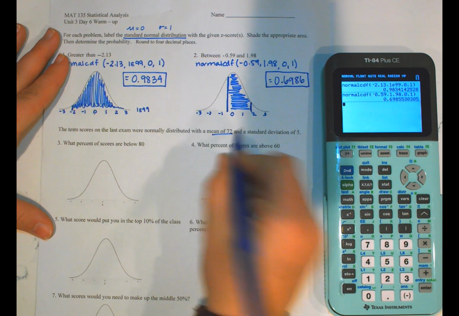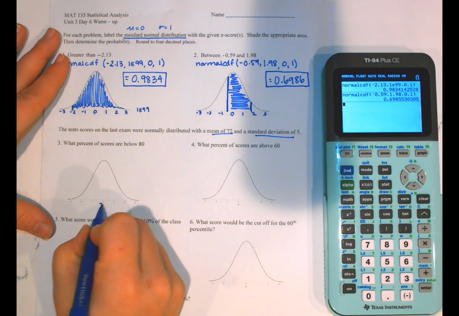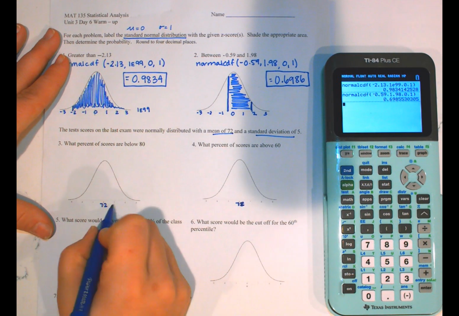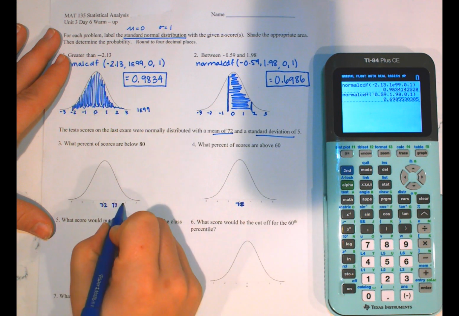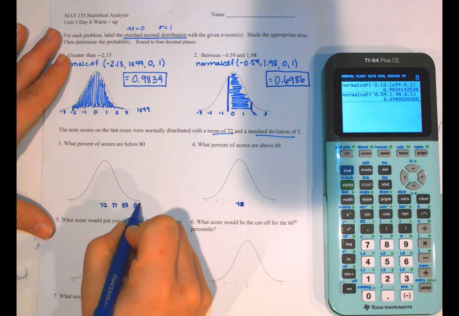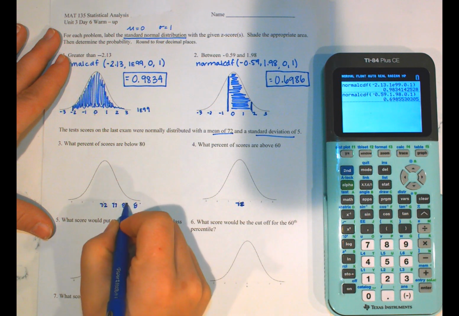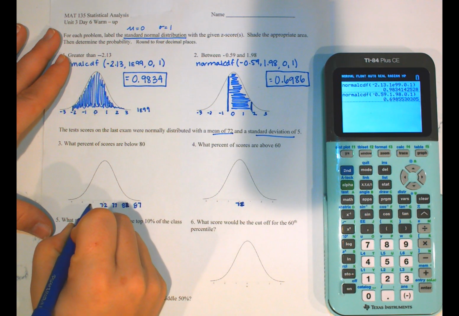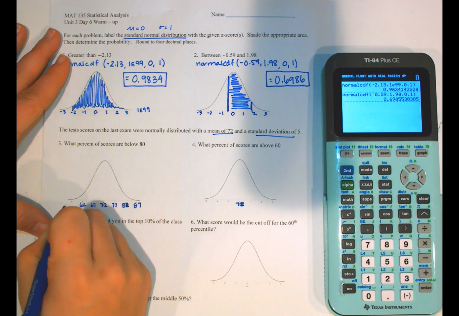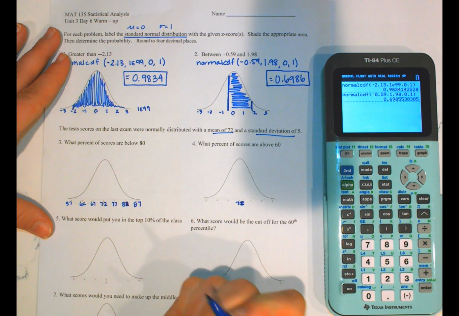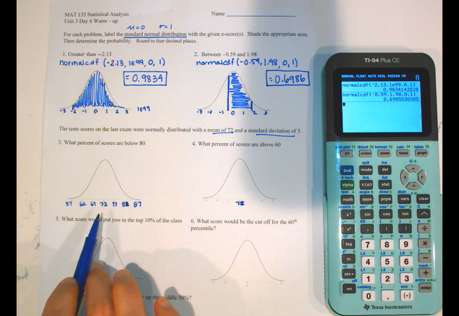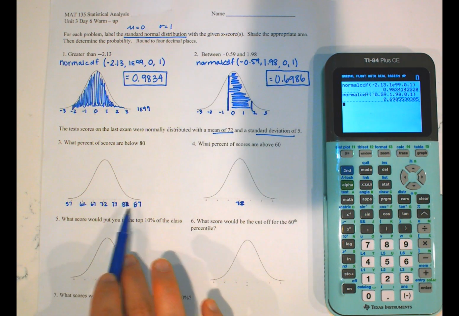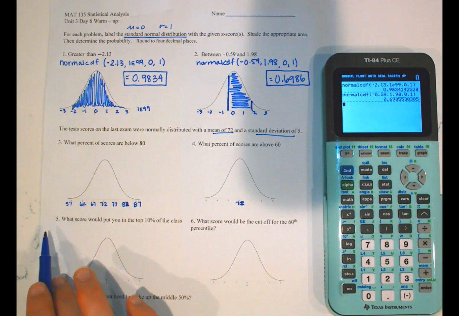So in this case, our mean is 72 and our standard deviation is 5. So we would count out 5 this way. And then this would be 67, 62, 57. So our mean is 72, so that goes in the middle, and then I just counted up by 5 and down by 5 to get these values.